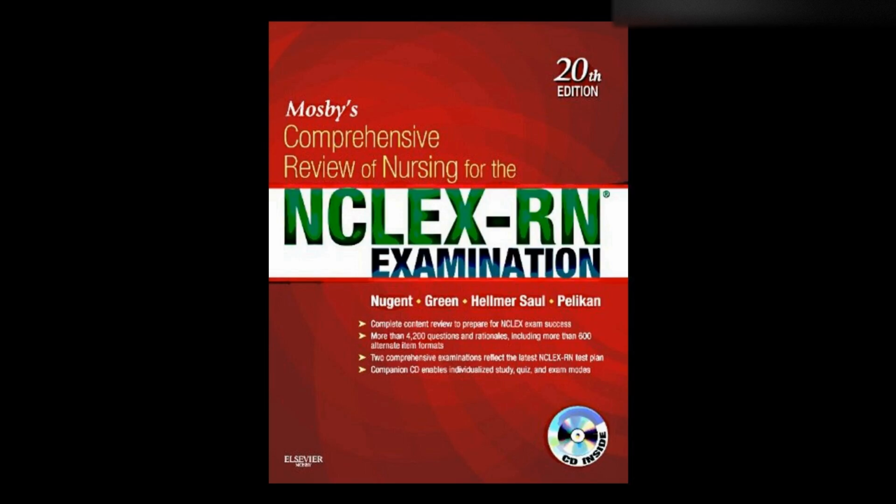5. The client is 2 days postoperative abdominal aortic aneurysm. Which intervention should BN implement first when making initial rounds? 1. Auscultate the client's bowel sounds. 2. Assess the client's surgical dressing. 3. Encourage the client to splint the incision. 4. Monitor the client's intravenous therapy.